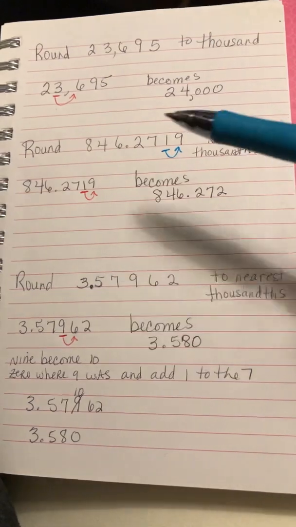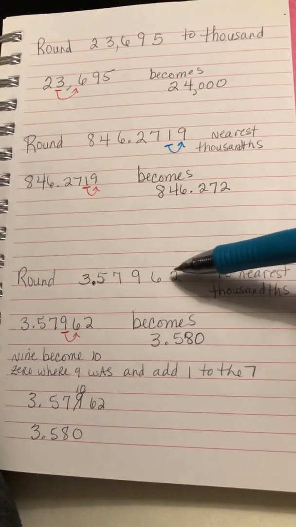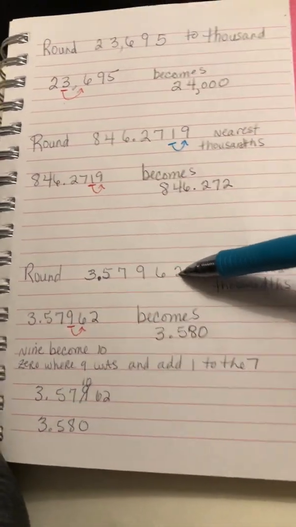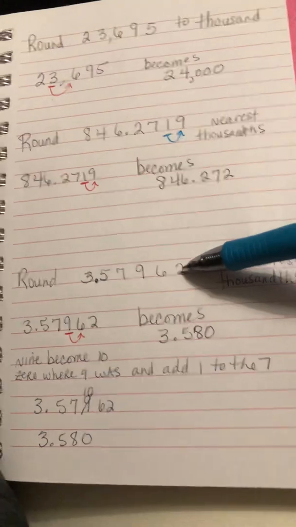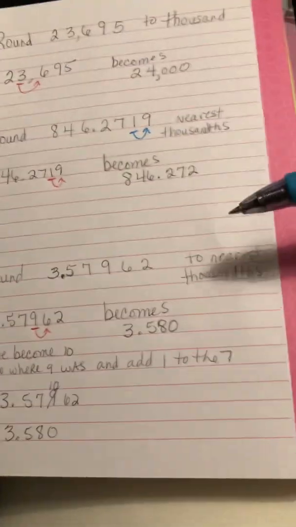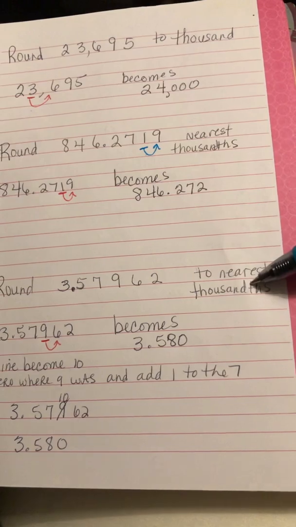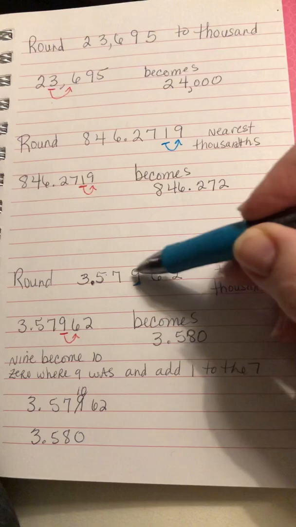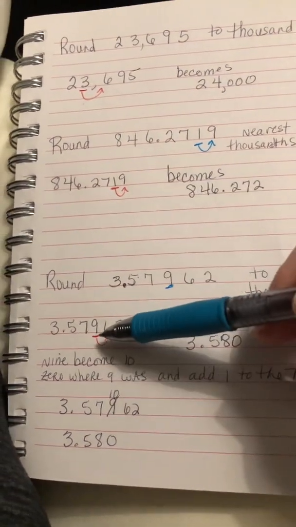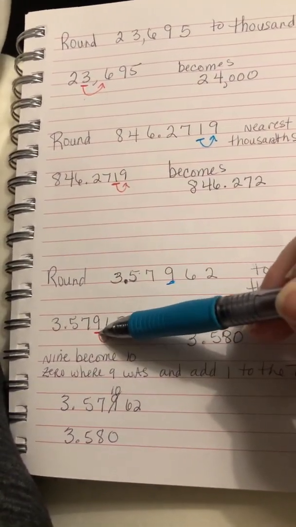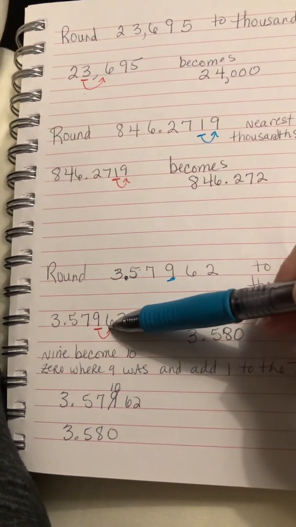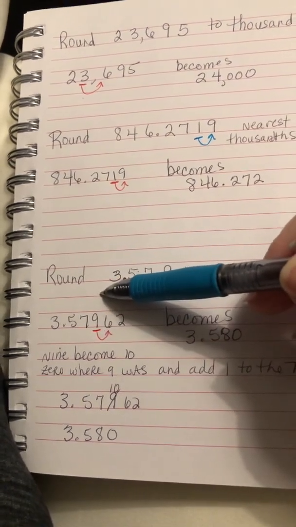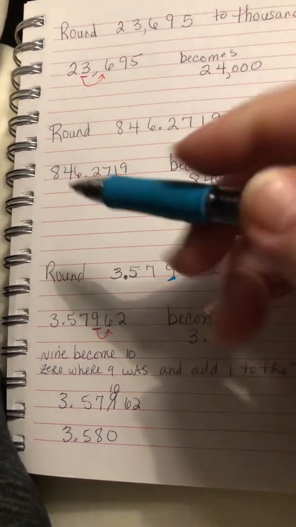Round 3 and 57,962, let's see, tens, hundreds, thousands, 100,000s. 57,962 100,000ths is what this number says. We round this to the nearest thousandths. So that's this number right here. Tenths, hundredths, thousandths. All right, so now we have a 9. Look at the number next door. It's a 6. So that means the 9 has to go up 1. And then the 9 becomes a 10.